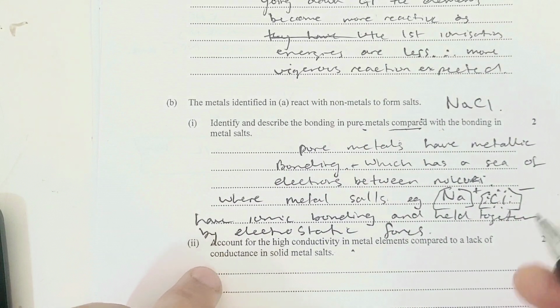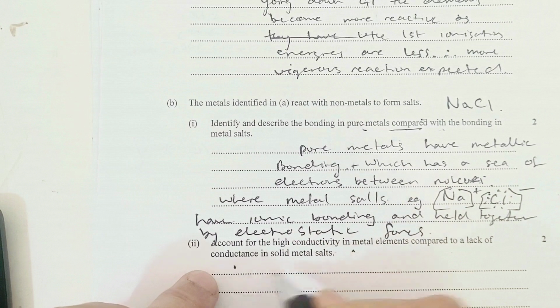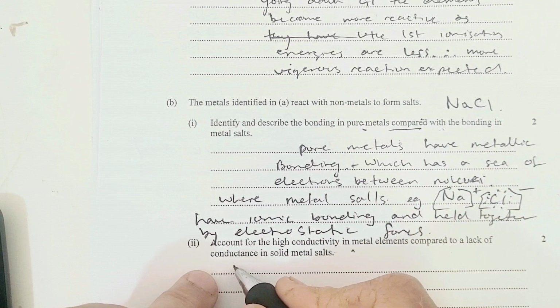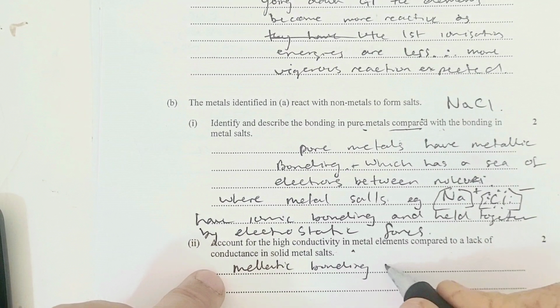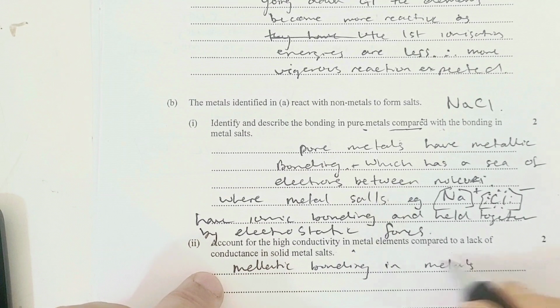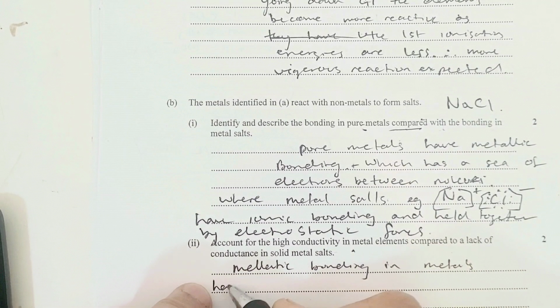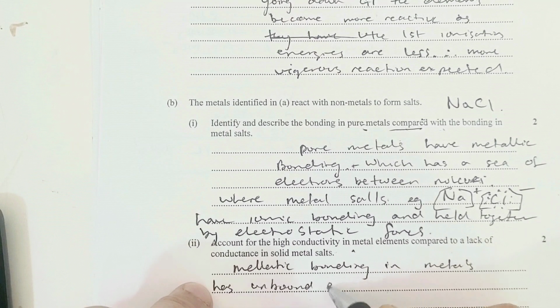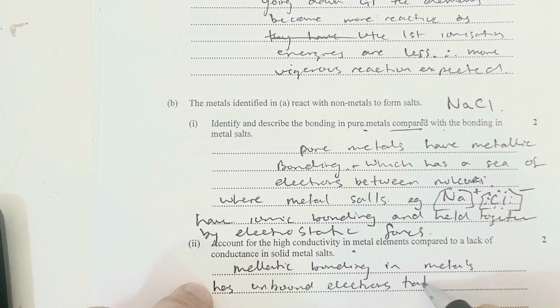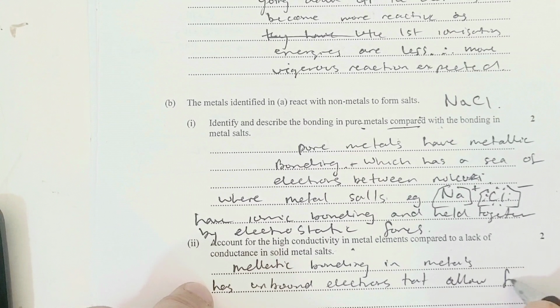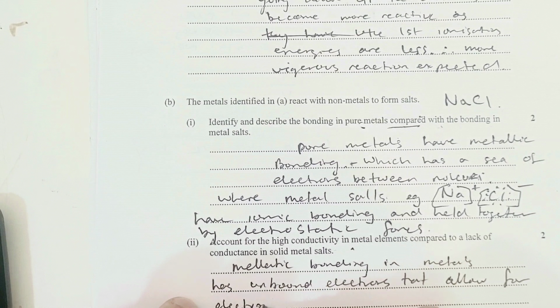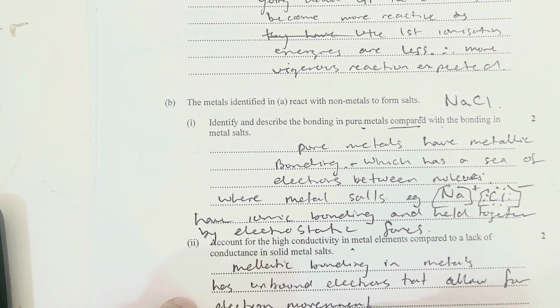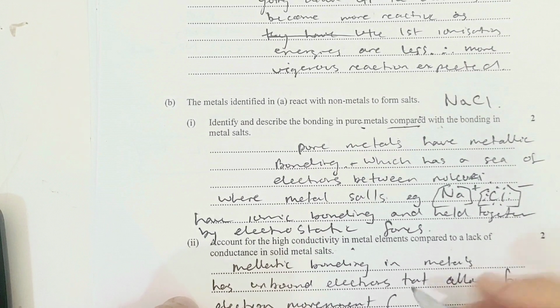Account for the high conductivity in metal elements compared to the lack of conductance in solid metal salts. Well, metallic bonding in metals has unbound electrons that allow for electron movement, a current.